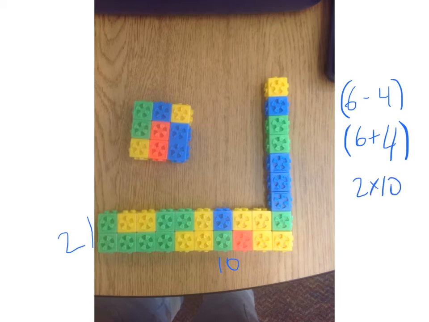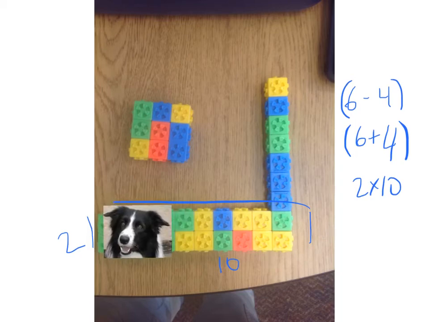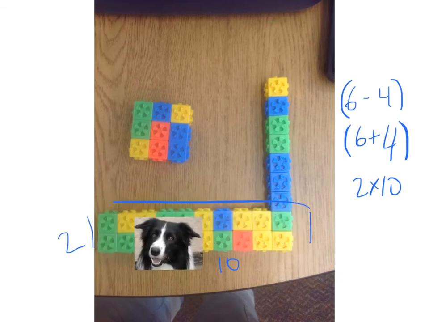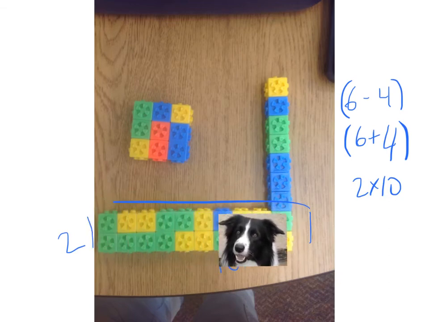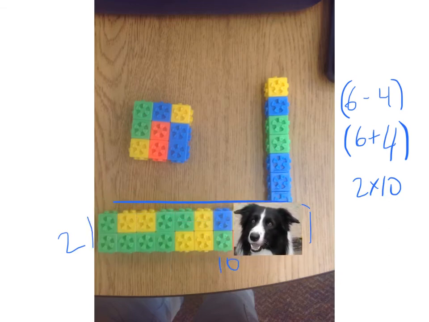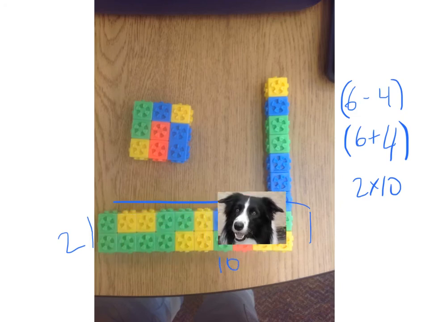The perimeter is still the same. Halfway around is 2 plus 10, 12, and the other half, 2 plus 10, 24. But now, what can our poor doggy do? Our poor doggy barely fits in. We used the fence, but we haven't used it very wisely. Our poor doggy just has 20 blocks of area to go in, so he's lost 16 area.